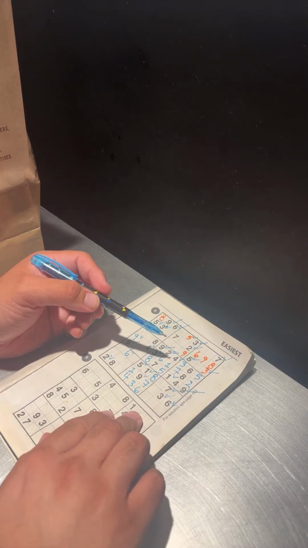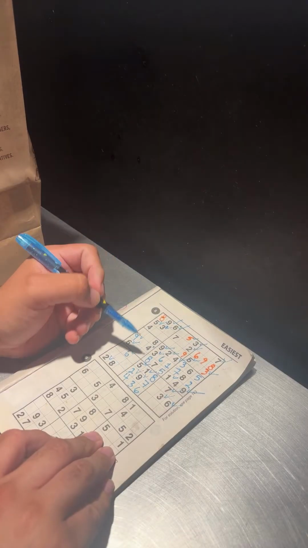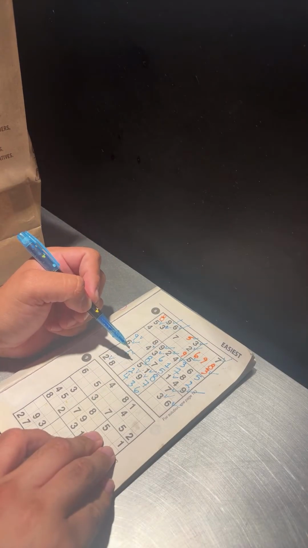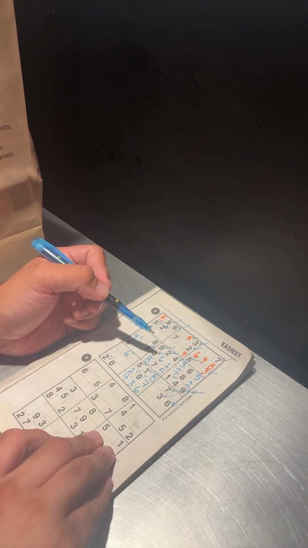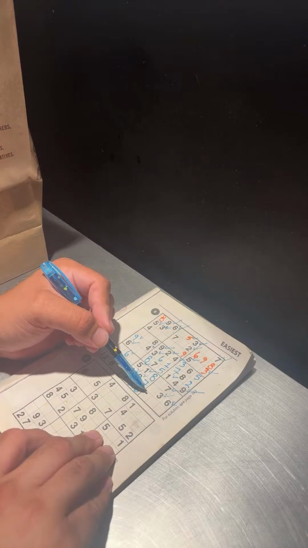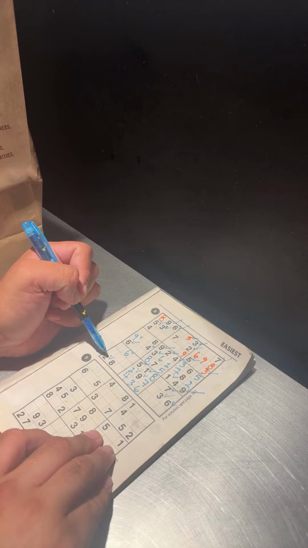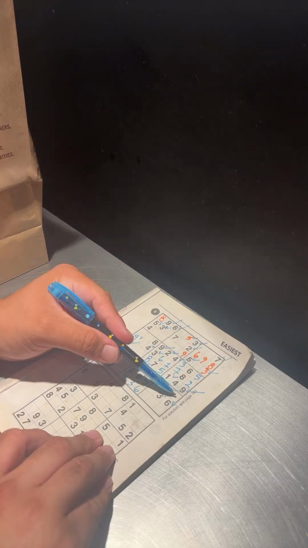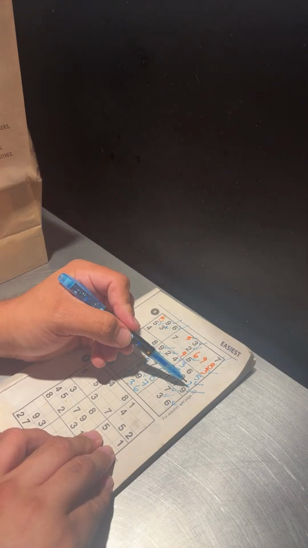2. Let's try out 2. 2 is right here. So horizontally, it can't appear. And vertically, it should appear. I think, yeah. It should appear here, right? And here, no, it can't appear here, though. But here it can appear. Oh, it can't appear vertically.